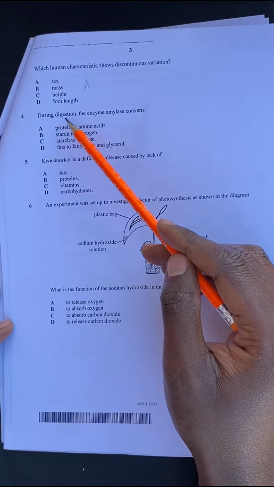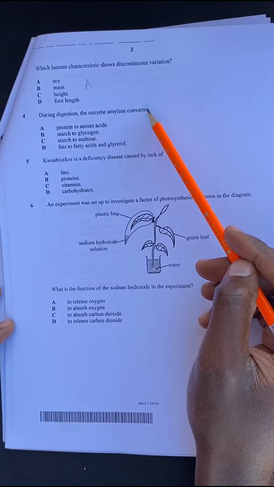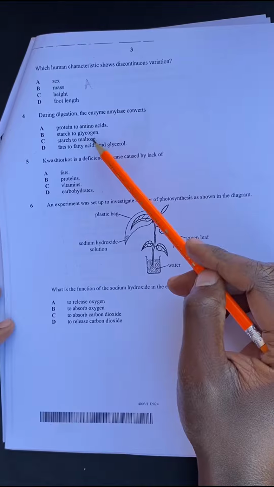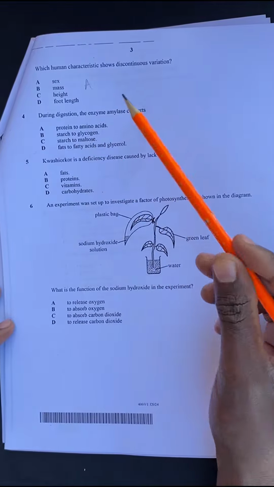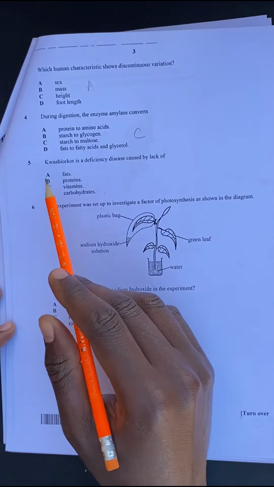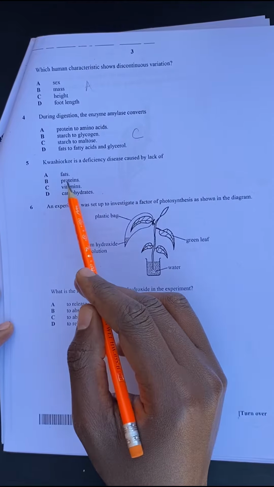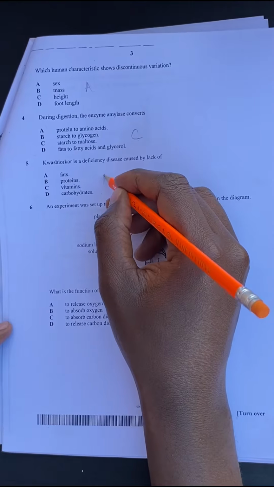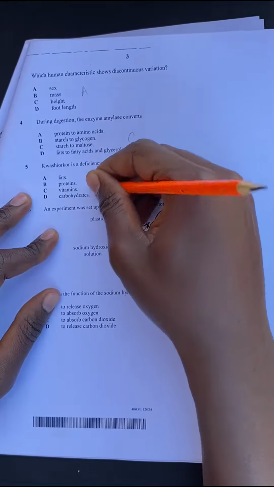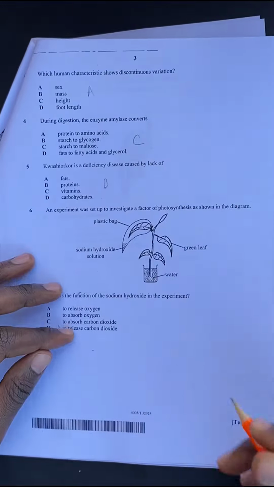Question 4, during digestion, the enzyme amylase converts. The enzyme amylase converts starch to maltose. Maltose is a sugar, so starch is converted to the sugar maltose. So the answer here is C. Question 5, kwashiorkor is a deficiency disease caused by lack of proteins. So the deficiency disease caused by lack of proteins is kwashiorkor. So the answer is B.